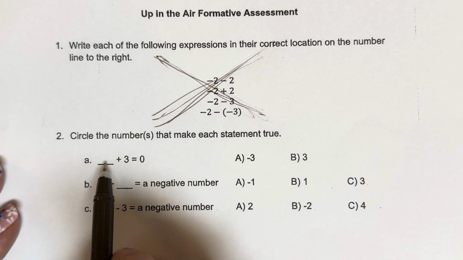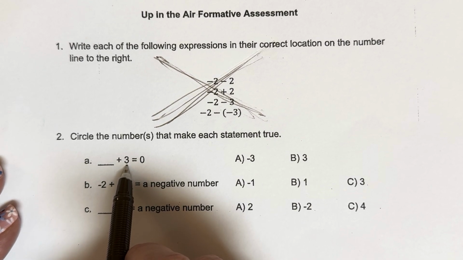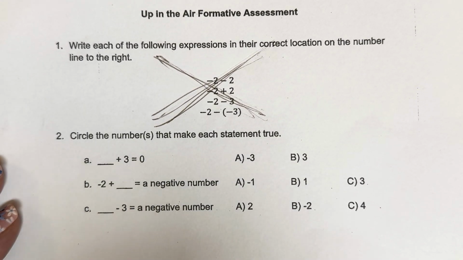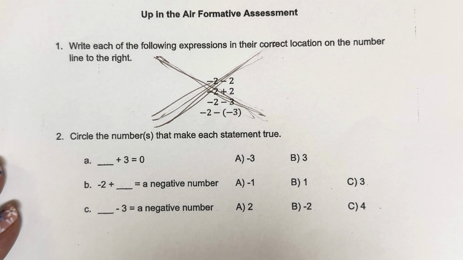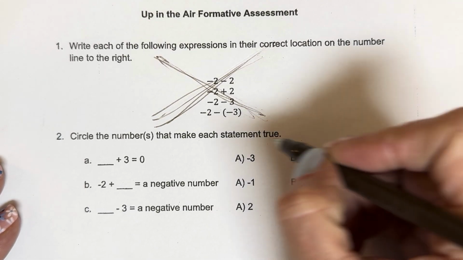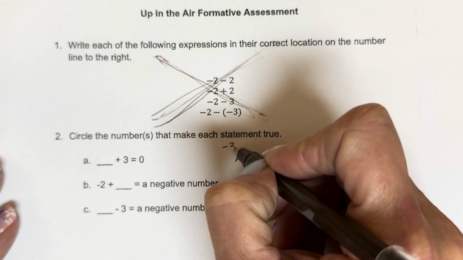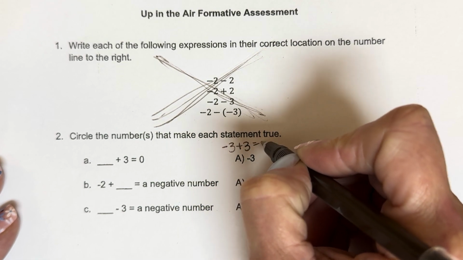So right here, we've got to put a number that adds to 3 and makes a 0. So, seriously, guys, let's just do it. We'll come right over here and say, okay, -3 plus 3 equals 0.